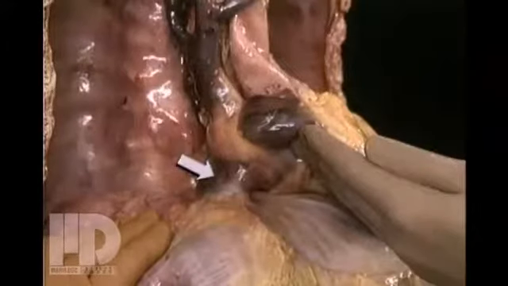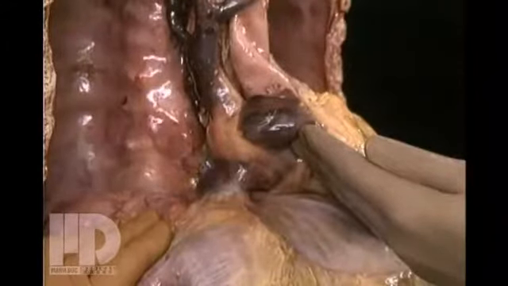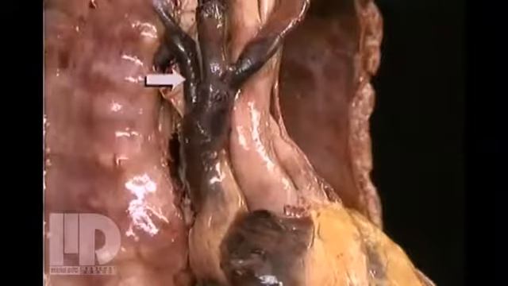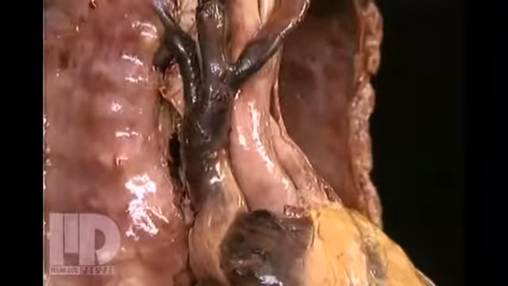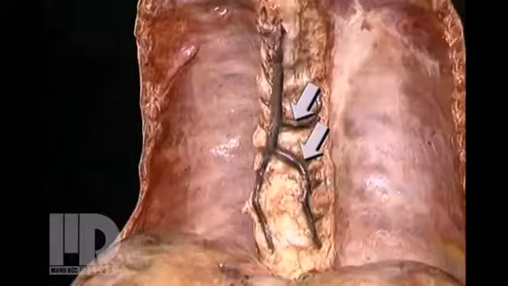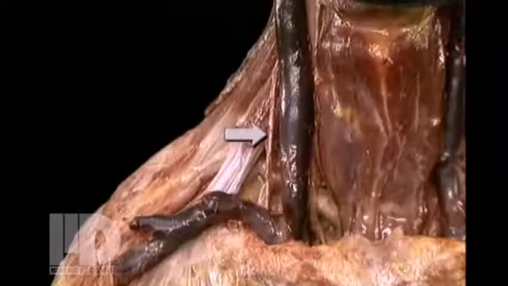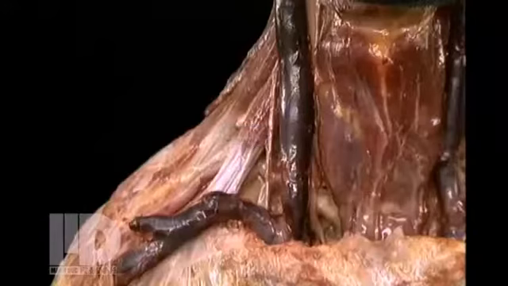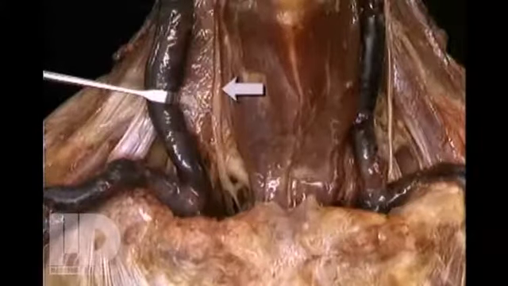the inferior vena cava, the azygos vein, and the hemiazygos veins. Here's the phrenic nerve and the vagus nerve.